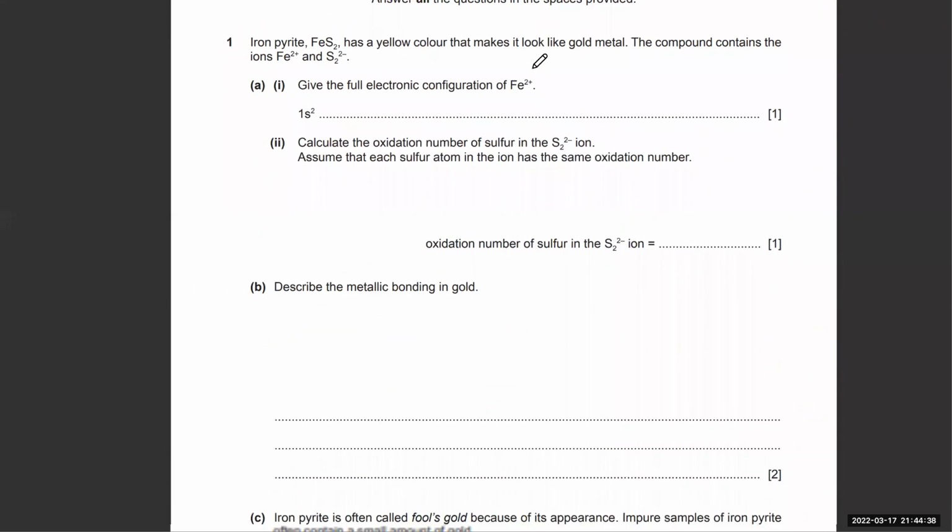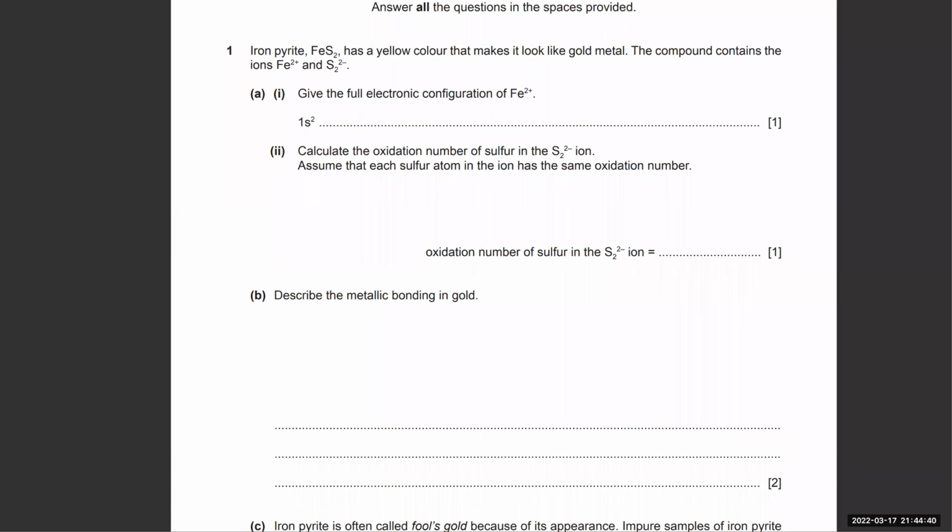Ajay Singh, give the electronic configuration of Fe2+. That's kind of easy. It's going to be 26 electrons. So it's 1s2, 2s2, 2p6, 3s2, 3p6, and then you have 4s2, and then 3d. That's 20 electrons, so you're left with 6 in the 3d. Now it's 2+, so that means the 4s2 is gone.